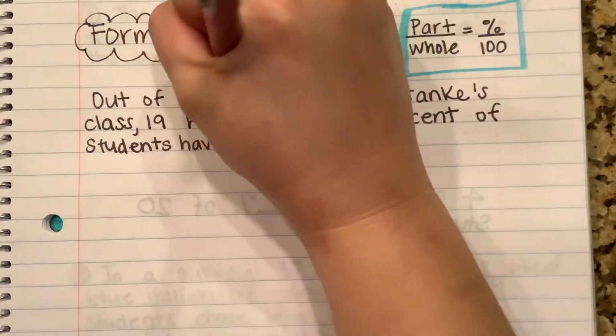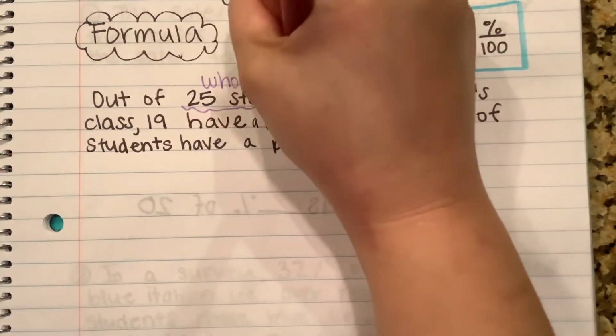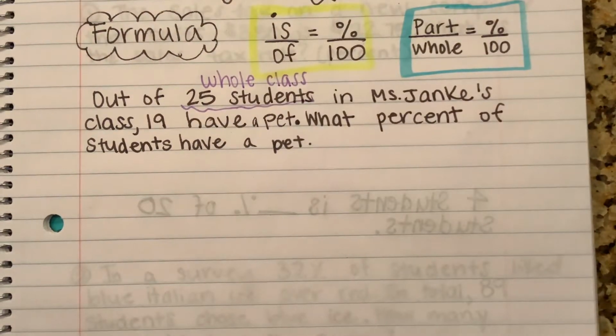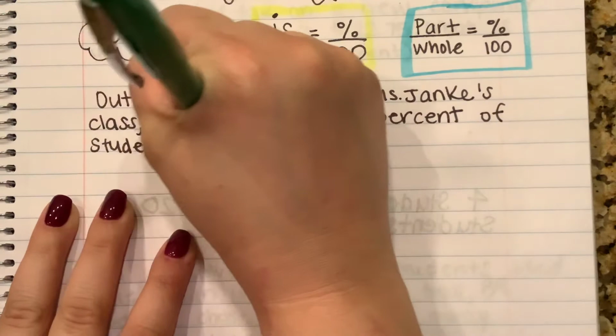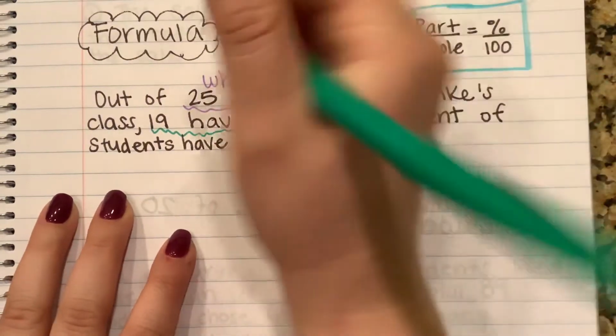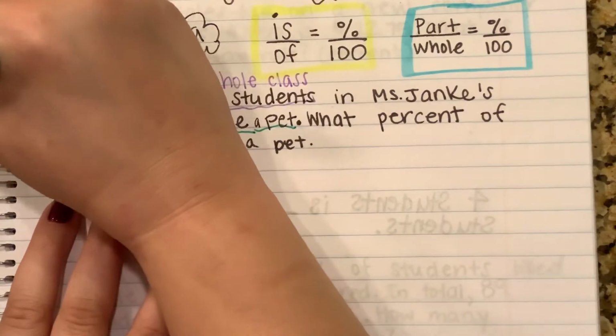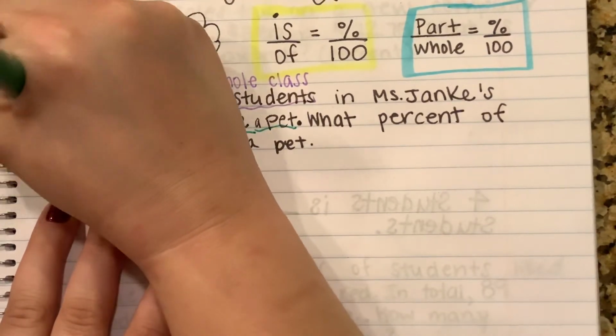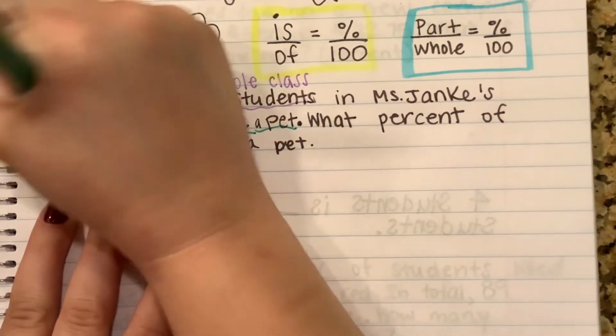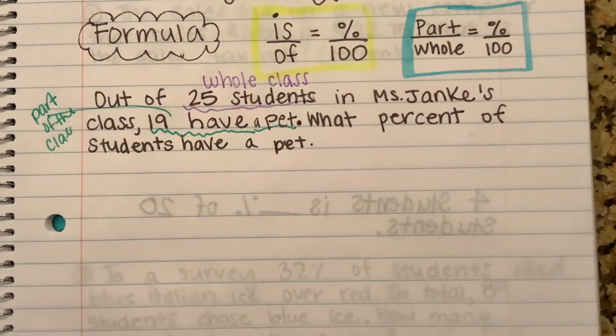So I'm going to label that whole class in this problem. 19 have a pet. So I'm going to underline that one. That's an important part of this problem. And that 19 students, that's only part of the class. So 25 students in our entire class, 19 of them have a pet. So that's going to be our part.